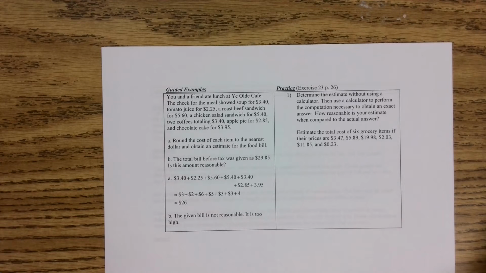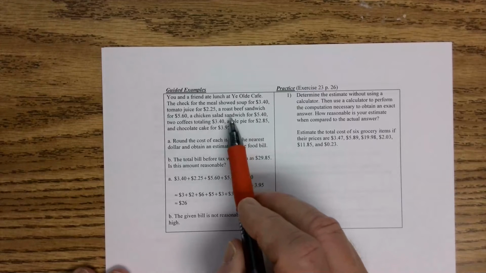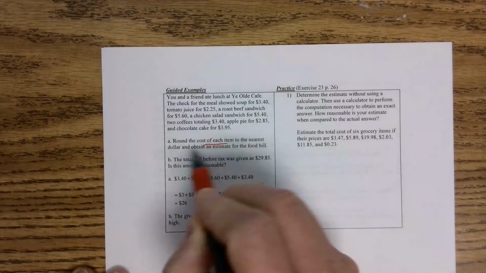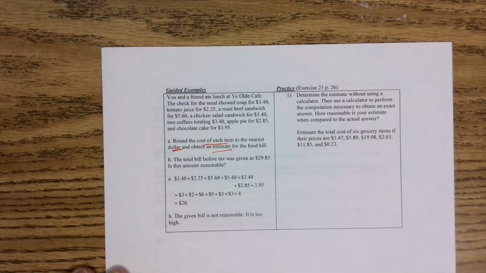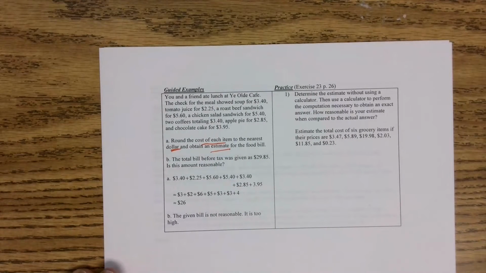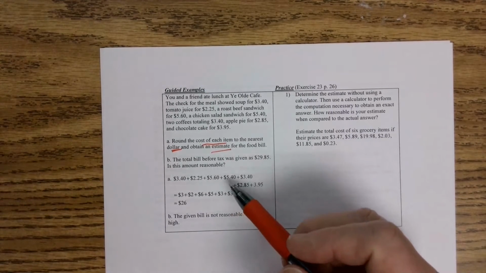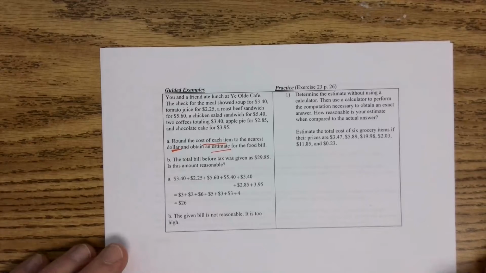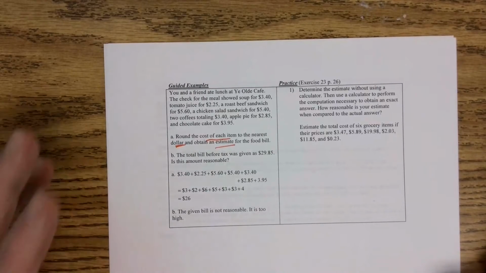It says, round the cost of each item to the nearest dollar and then obtain an estimate. You can use a calculator in this class. So people put this in a calculator and get the exact answer. They type it in their computer and get the answer wrong, because they don't want the right answer. They want the estimated answer.